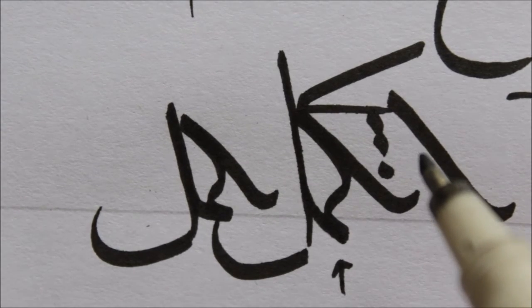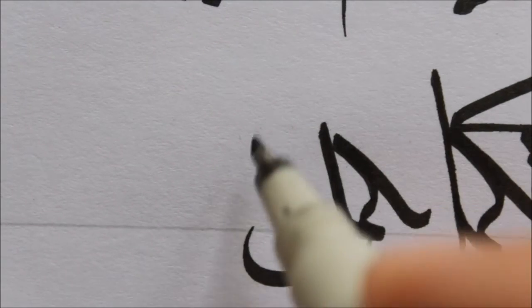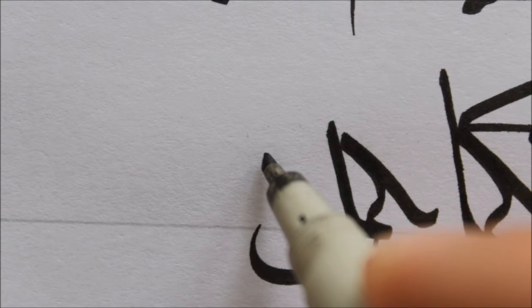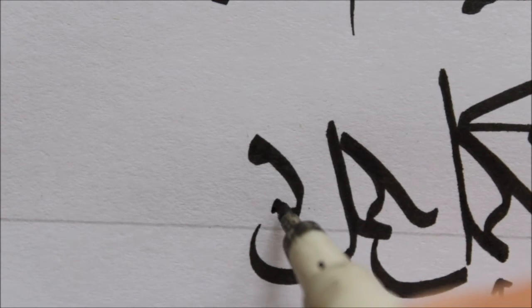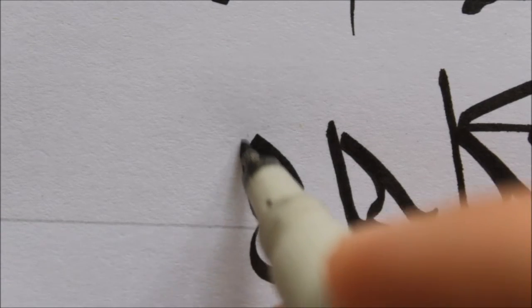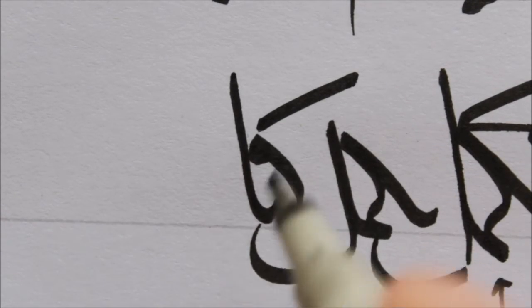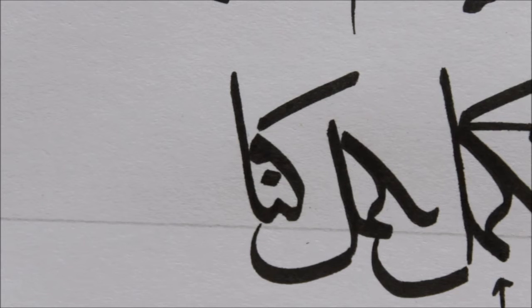The same thing, for example, kunna, kaf nun alif. You have the kaf, the nun comes in here, very small, and here comes the alif. Now the dot for the nun would come in here.